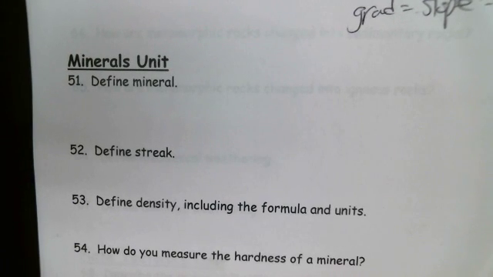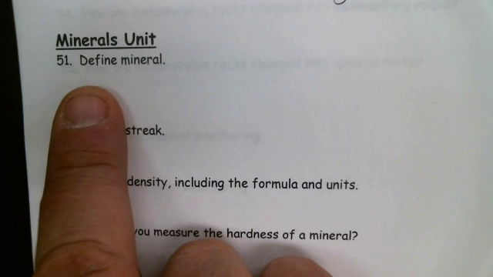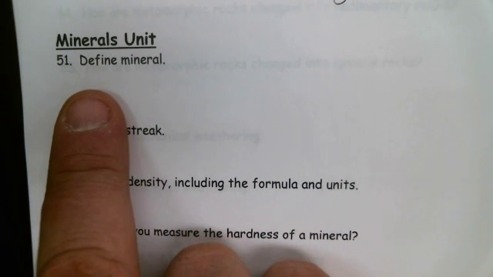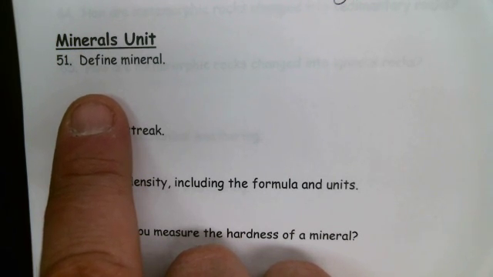Number 51, define mineral. A mineral is an inorganic, naturally occurring solid with a crystal structure. Remember that a crystal structure means that it has a repeating pattern of atoms. It oftentimes looks like a checkerboard. Sometimes it has a much more complicated shape.